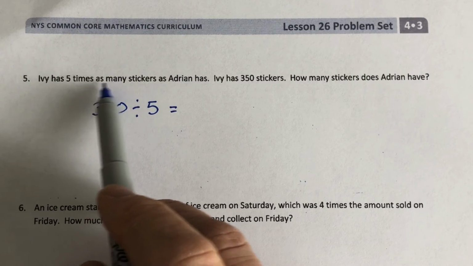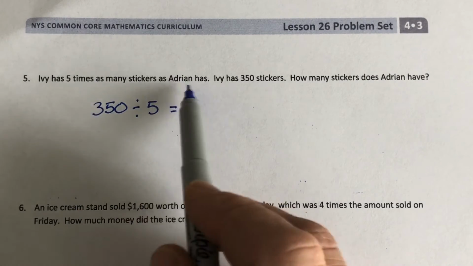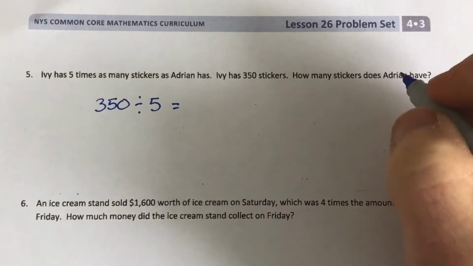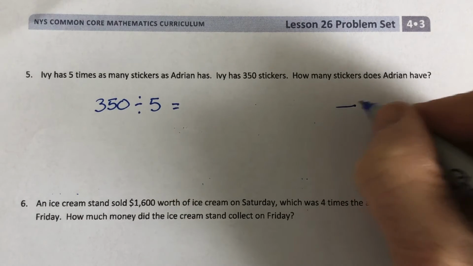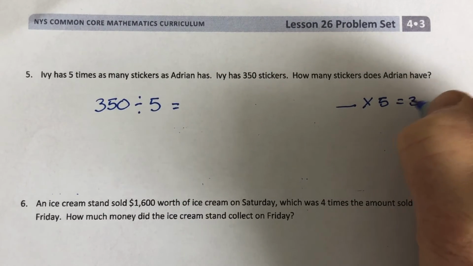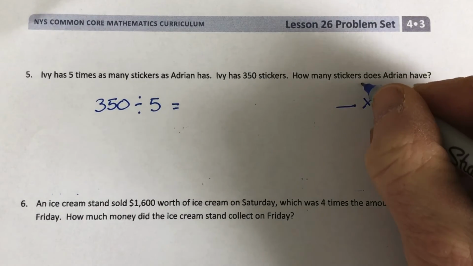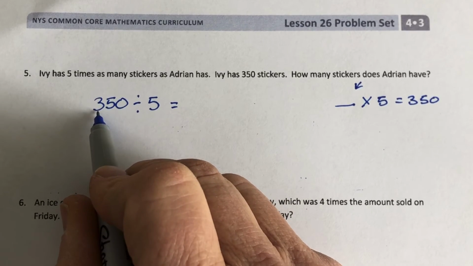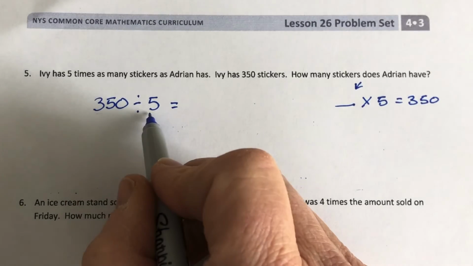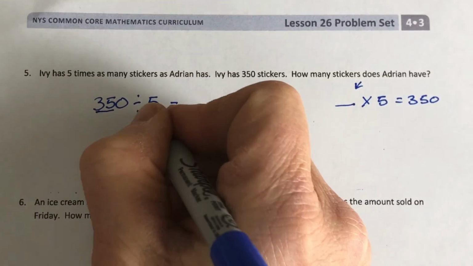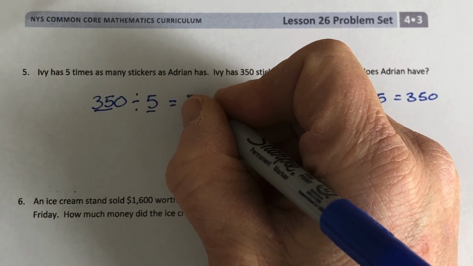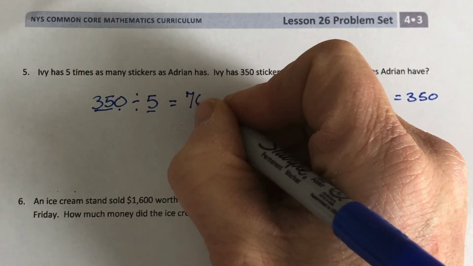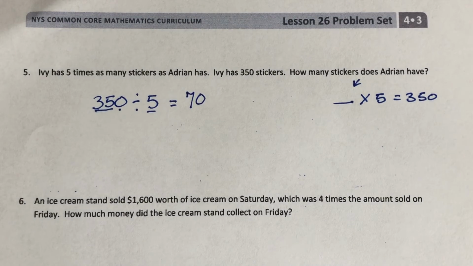So if Ivy's got 350 stickers, and she has 5 times as many as Adrian, all right? Another way to look at this would be if I said what number times 5 is equal to 350. That's what it comes down to, right? That would tell me what Adrian's got here, okay? So this is what I can do. I see that 35 and 5. I know I can divide that, okay? What is 35 divided by 5? That's right, it's 7. But it's not just 35, it's 35 tens. So I have to put a 0 at the end, make it 7 tens or 70, right?